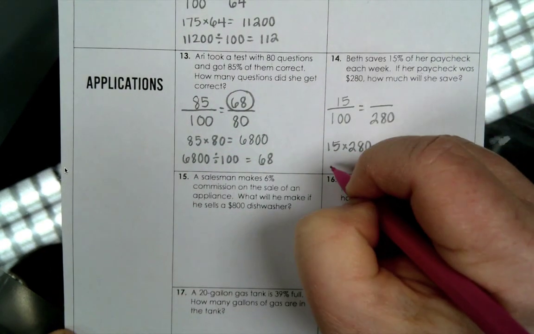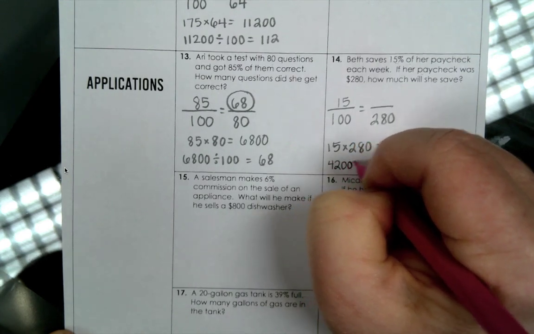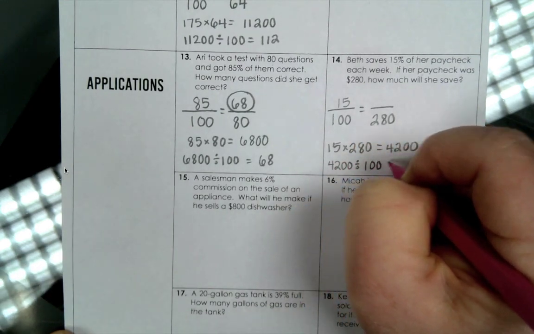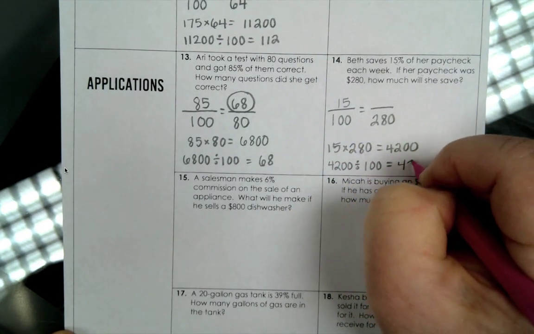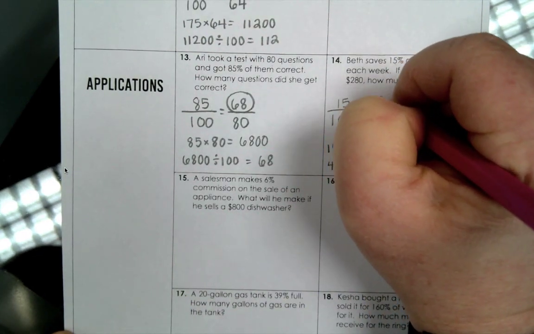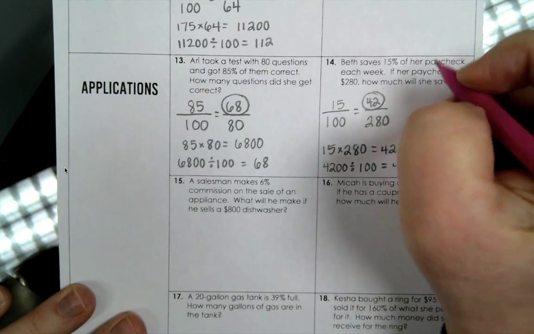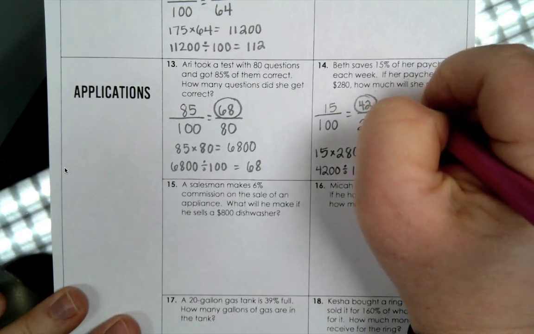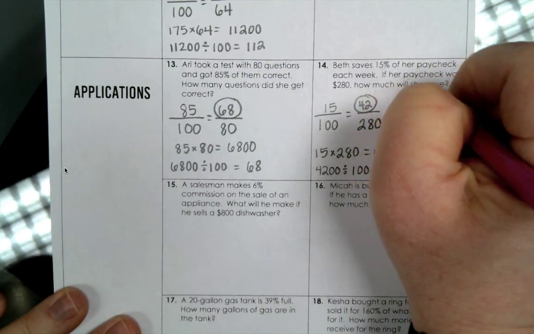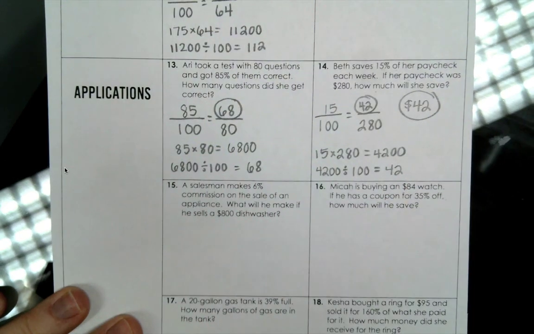And then 4,200 divided by 100 gives me 42. So now we've got to know, what does that 42 mean? Well, the question is, how much will she save? So I'm going to write over here $42. I want you to be able to tell me what this is.